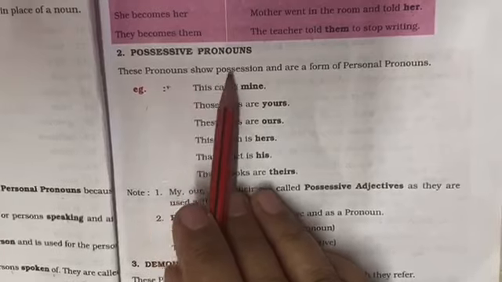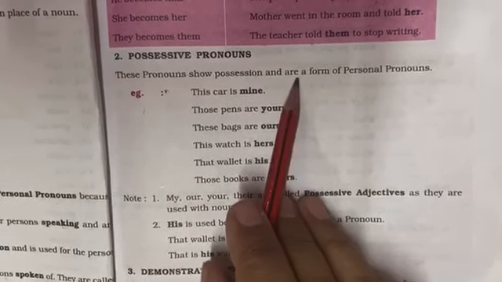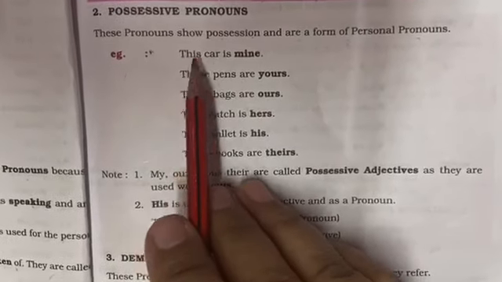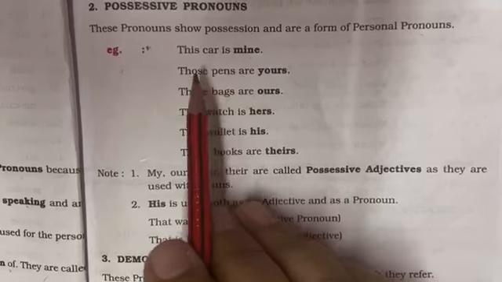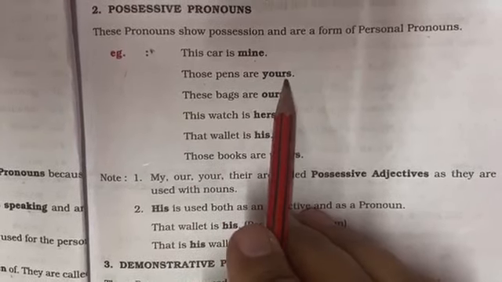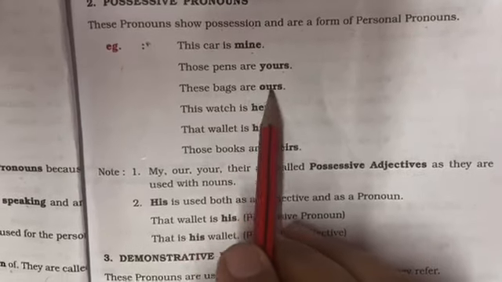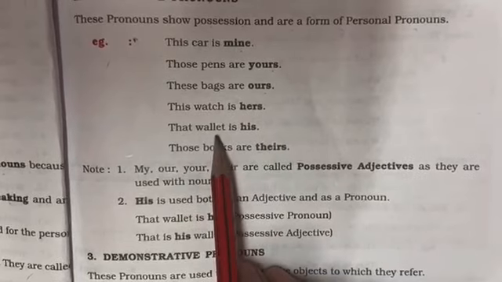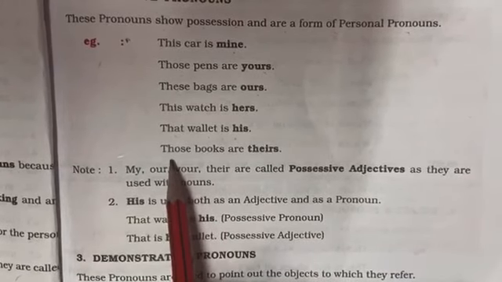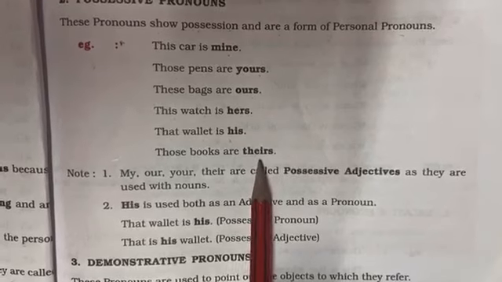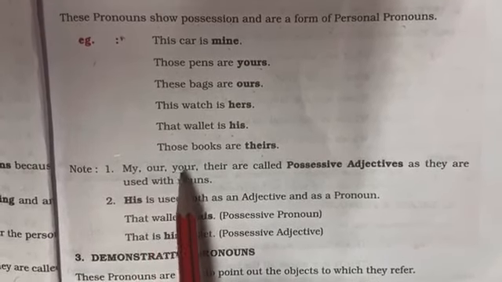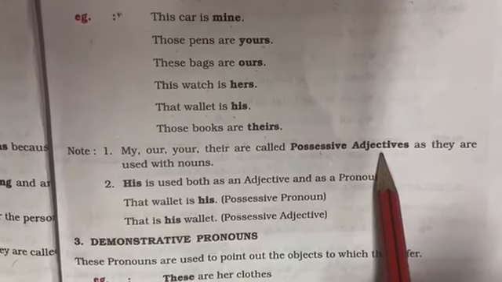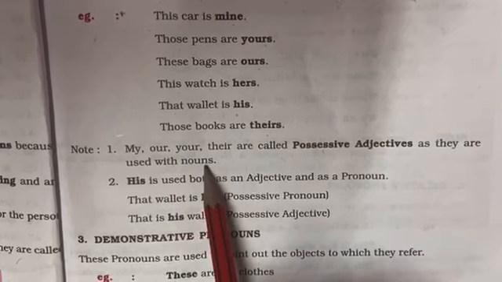The second kind of pronouns are possessive pronouns. These pronouns show possession and are a form of personal pronouns. Examples are, this car is mine. Those pens are yours. These bags are ours. This watch is hers. That wallet is his. Those books are theirs. My, our, your, their are called possessive adjectives as they are used with nouns.